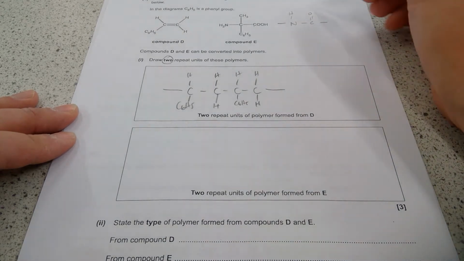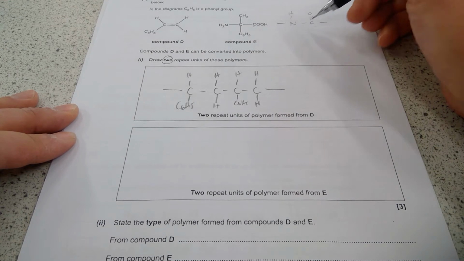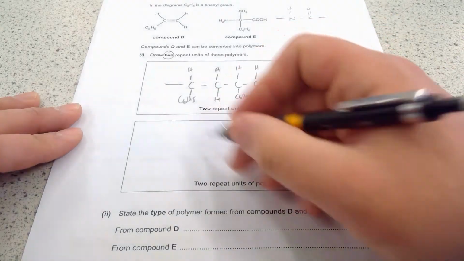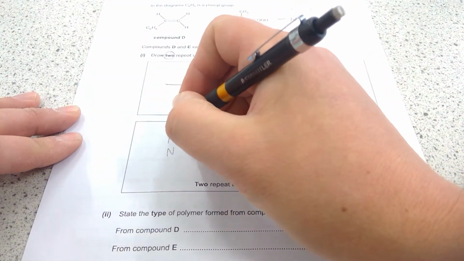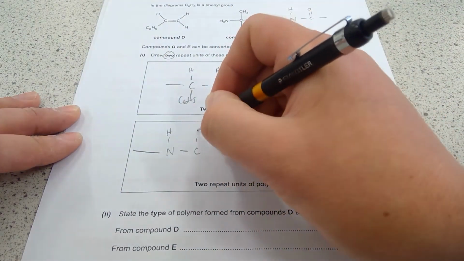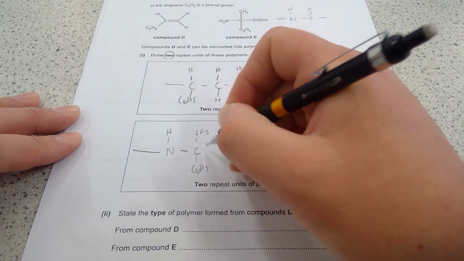So this will be the center of the polymer, and then on either end will be the parts that make it. So you'll have an NH on one side and a C double bond O at the end, on the other side. So if we start on this side, NH, and that's your continuation bond there. Then the C, CH3, C6H5.